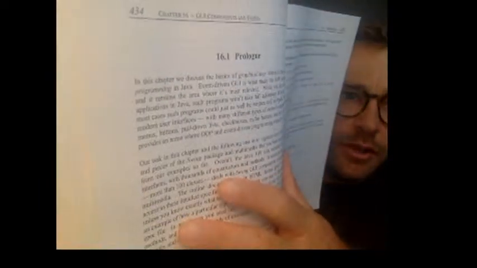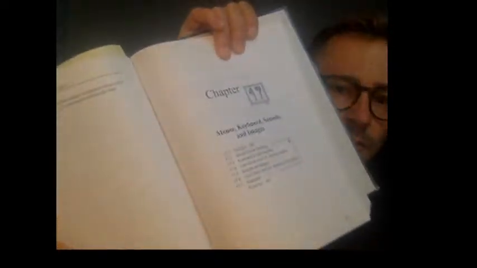Anyways, I wanted to point out that in your textbook, there's a chapter 16, which is GUIs, events, and GUI components and events. This chapter is virtual. So you go to the website here and you can download the chapter. And then also the following chapter is about mouse, keyboard sounds, and images. Okay. And that one is also one that is online.